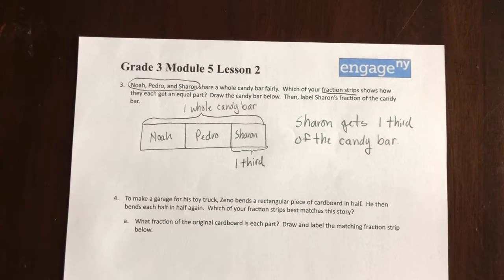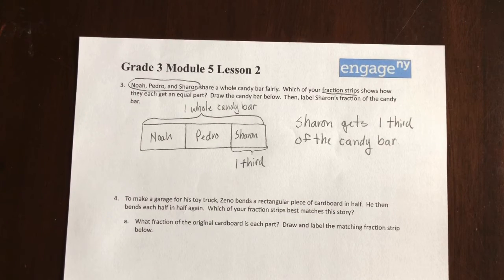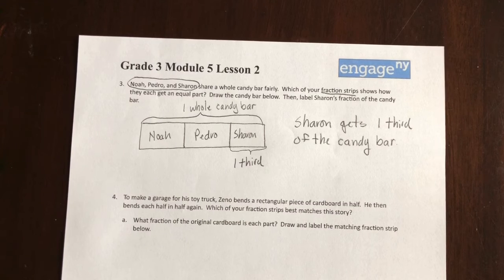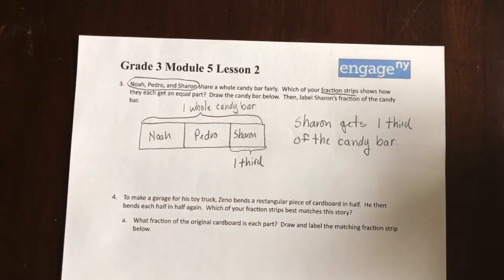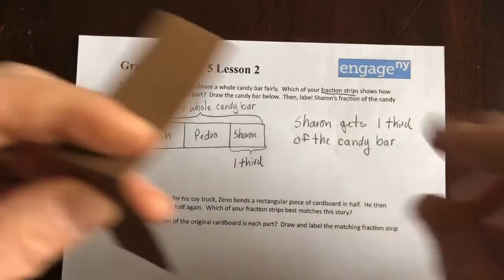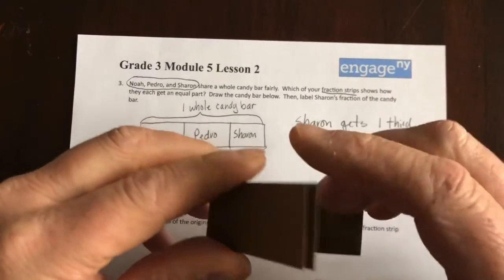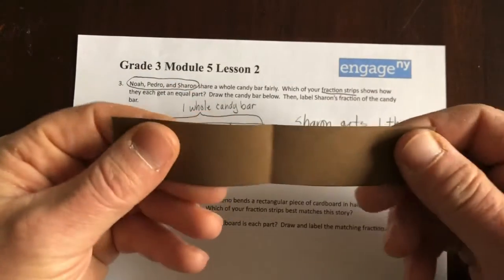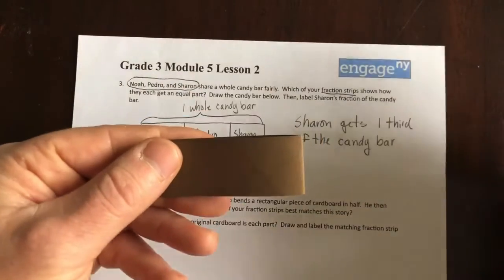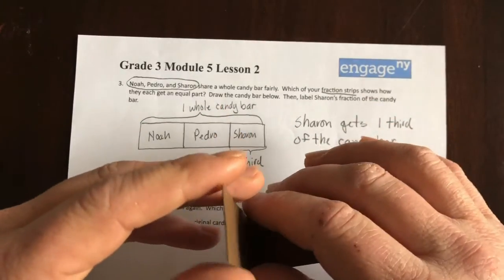The next one says, to make a garage for his toy truck, Zeno bends a rectangular piece of cardboard in half. Oh, that reminds me of what we did with our first fraction strip. We cut our first fraction strip in half. Okay, just like that. And he then bends each half again. Oh, just like we did. Which of our fraction strips best matches this story? So this is the one right here. We fold it in half, and we fold it in half again. It's exactly what this one says. So this is our 4th fraction strip, okay?